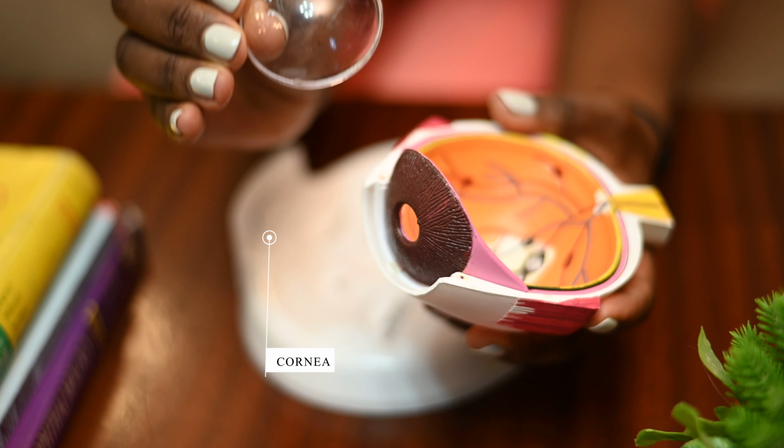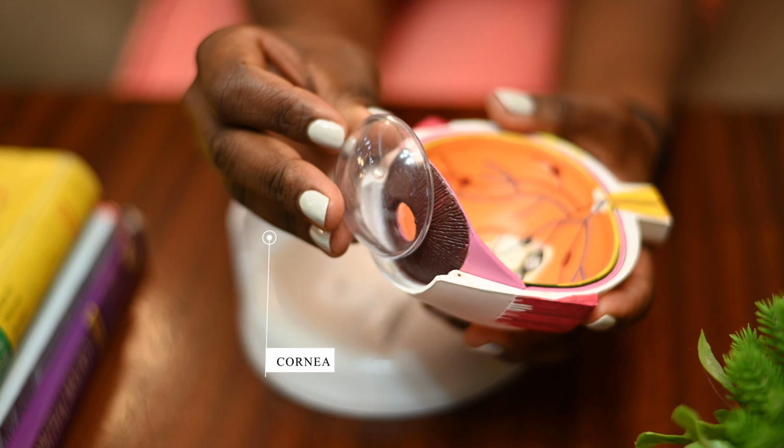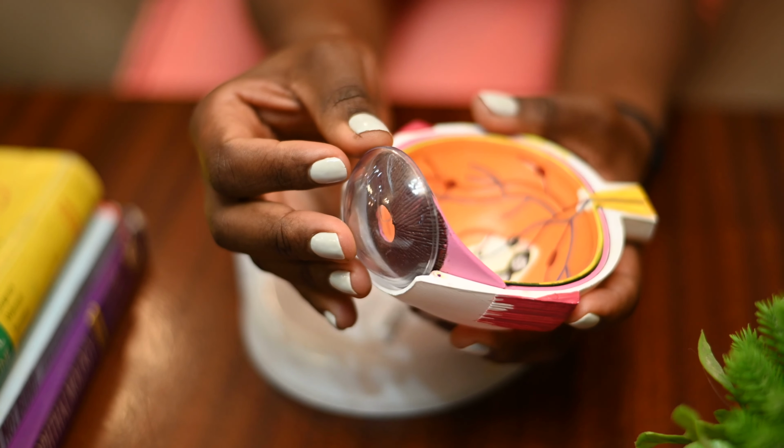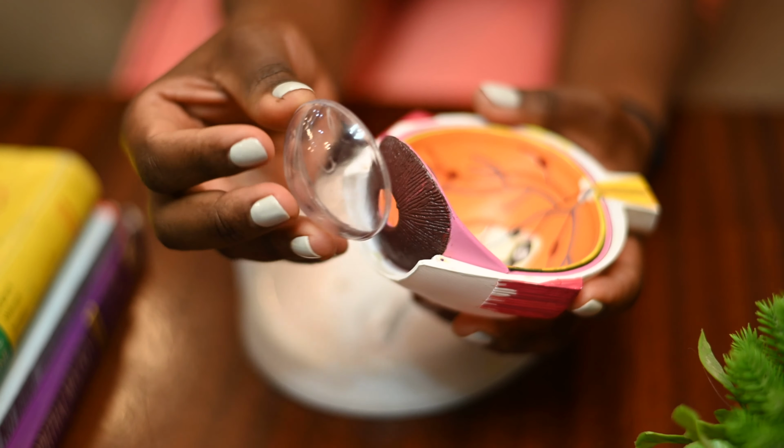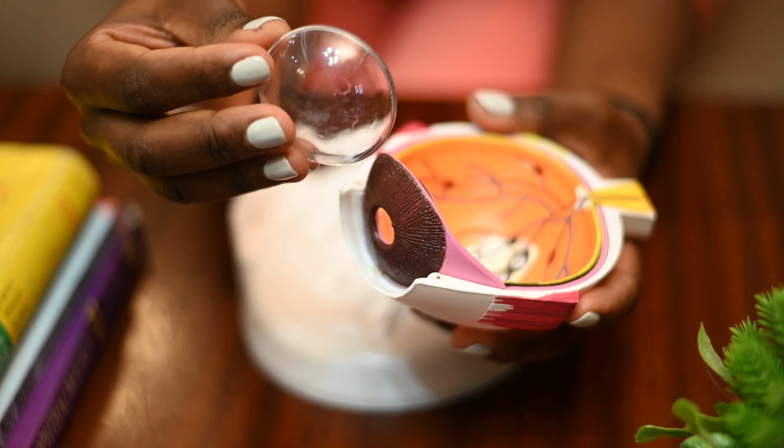Number 2, we have the cornea. This is the front transparent part of your eye. Light enters the eye through this part called the cornea, and it's usually colorless and does not even have blood vessels. It is that clear.